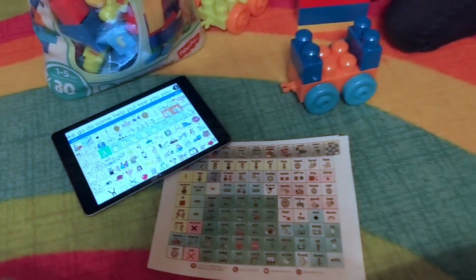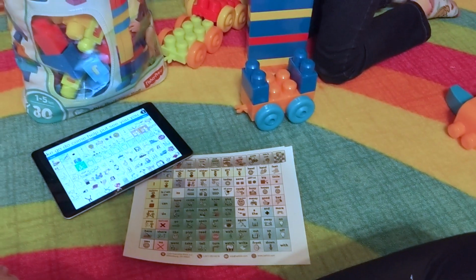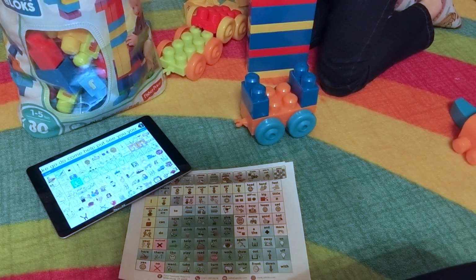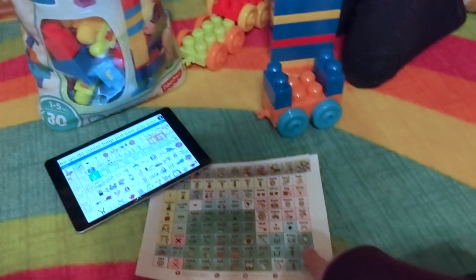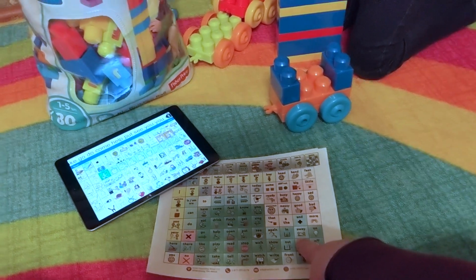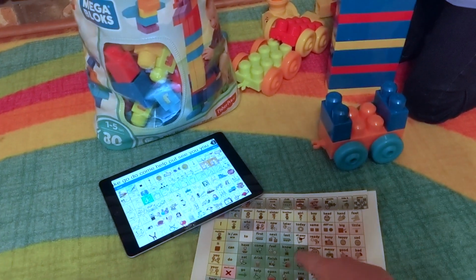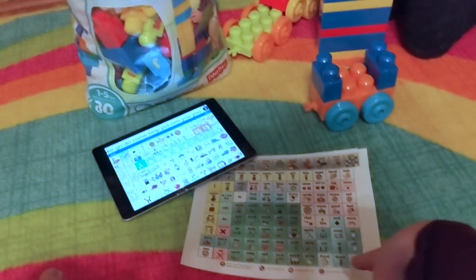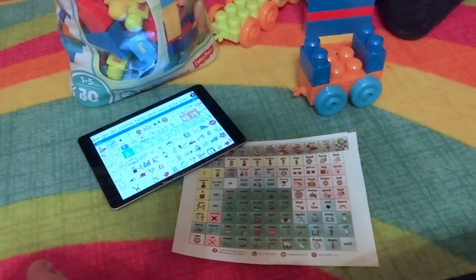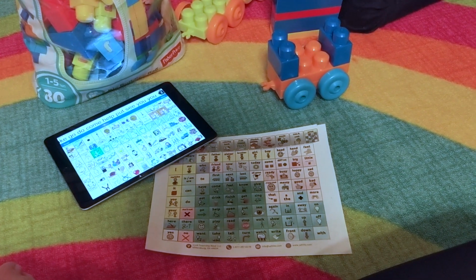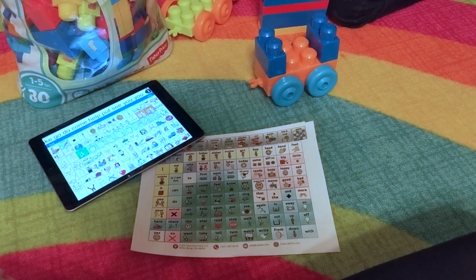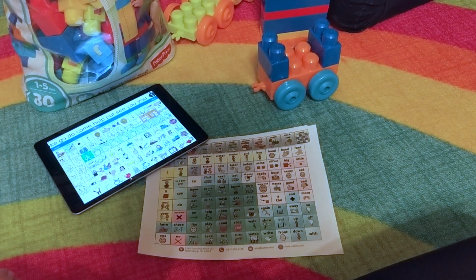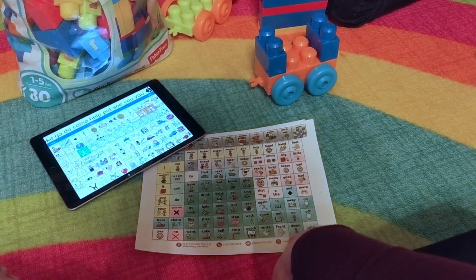Another great activity to do with blocks that most kids that I've worked with love is after you build the tower up really high, then you get to knock it down. And this is a great activity to build up anticipation with. So, okay, 1, 2, 3, knock it down.